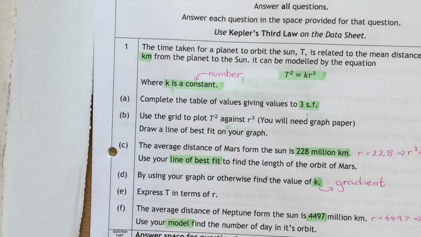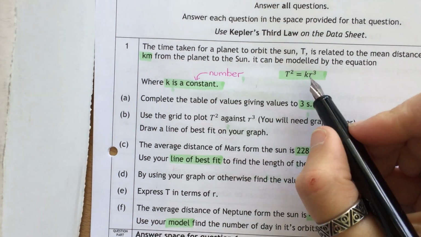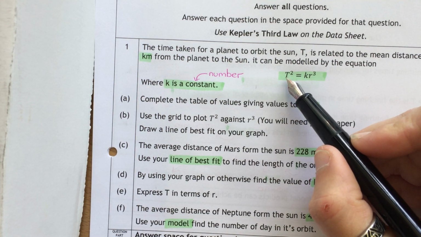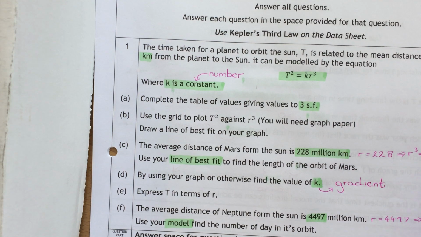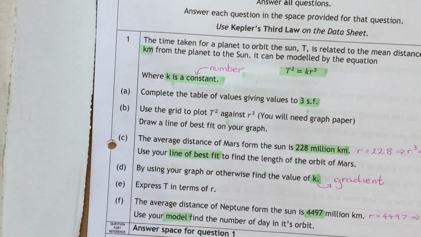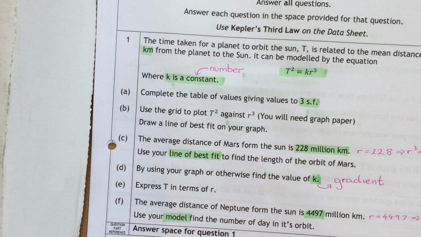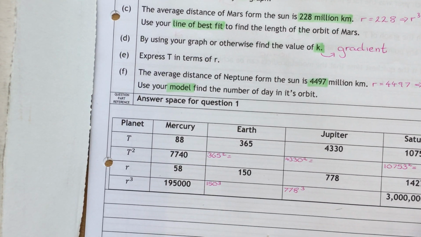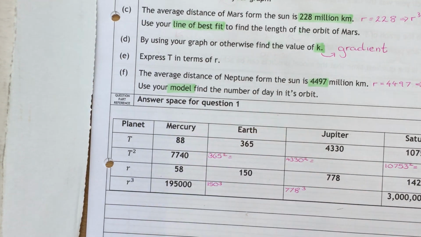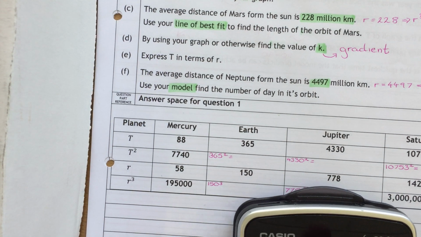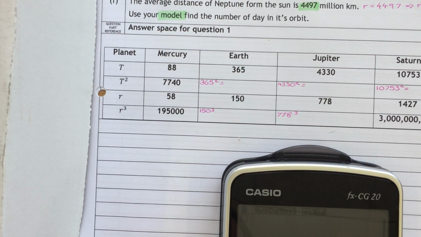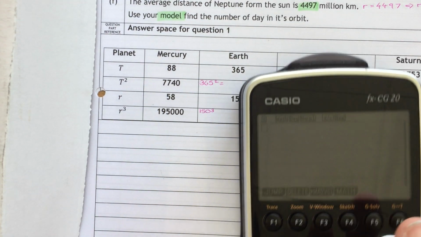Okay, so first off, things that we need to notice. K is a constant. We've got t squared and r cubed. And as always, we are looking at three significant figures. So first off, filling in our table, we've got t on our first line and t squared on our second. So what that's trying to tell us to do is square the value that is in our t.